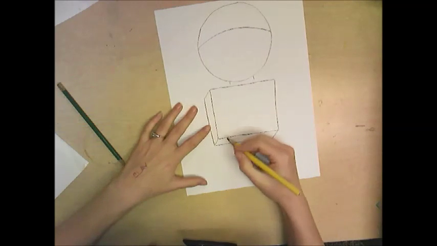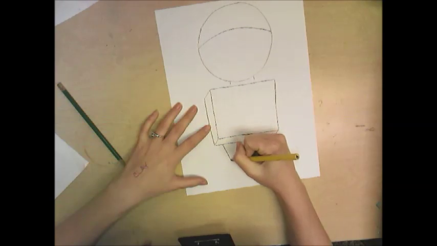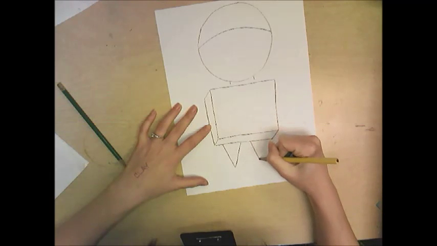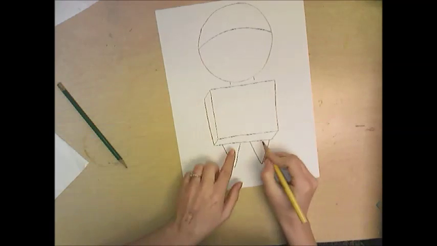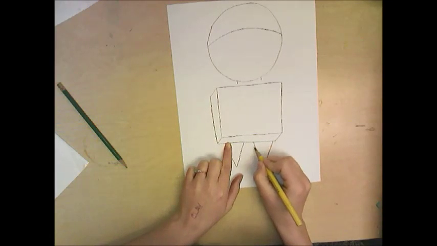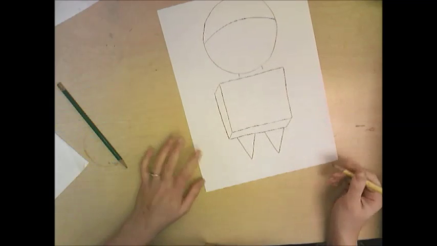And then I might want to make a cone for legs. Now I'm going to be able to see the top of the cone, but it's going to be kind of behind my cube, so I'm not going to draw that oval shape there that I normally would.